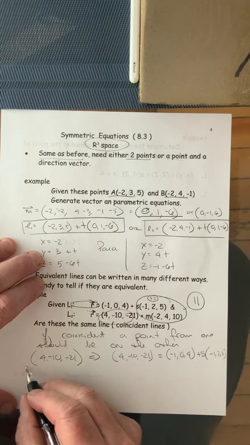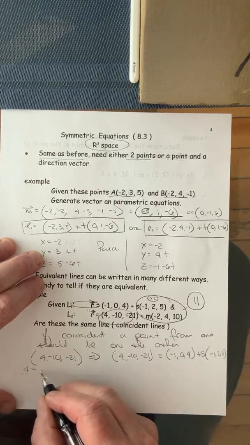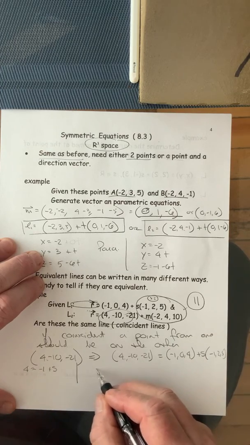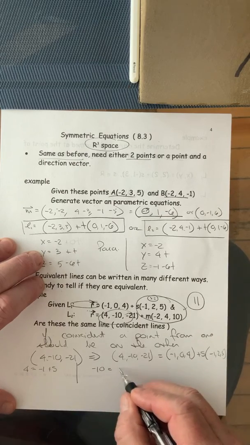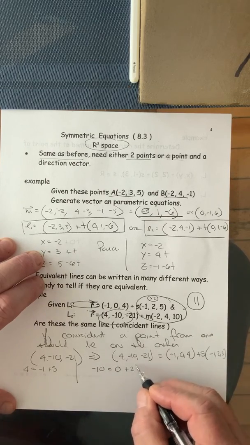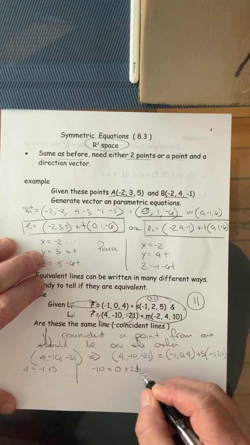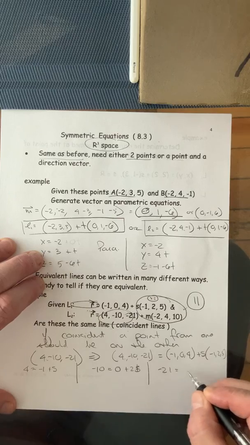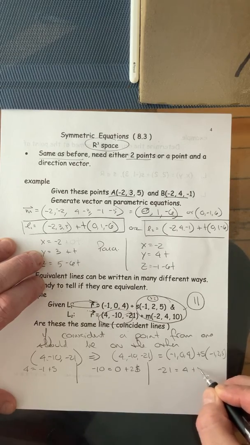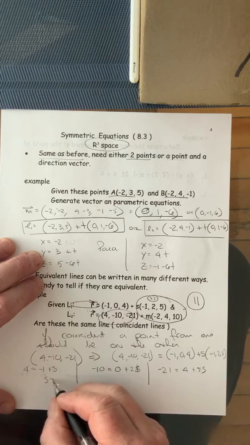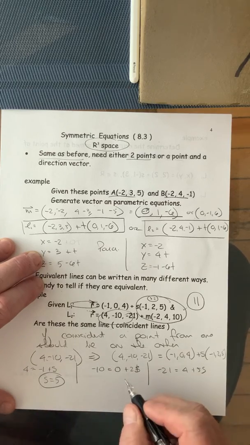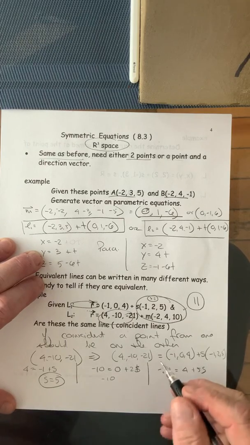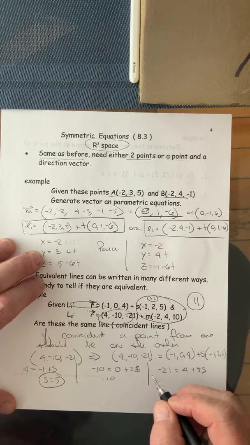Break it into parametric. 4 equals -1 plus s. -10 equals 0 plus 2s. Sorry, s. And then -21 equals 4 plus 5s. s equals 5. Did I do this wrong?